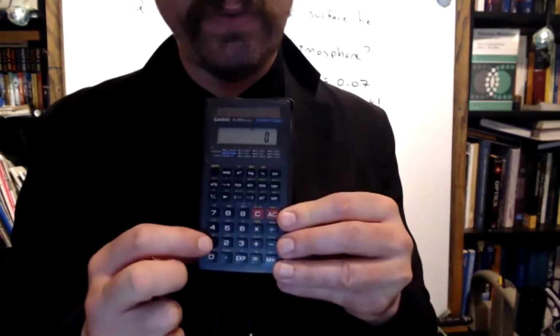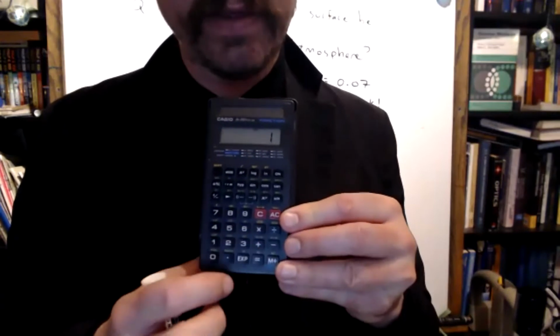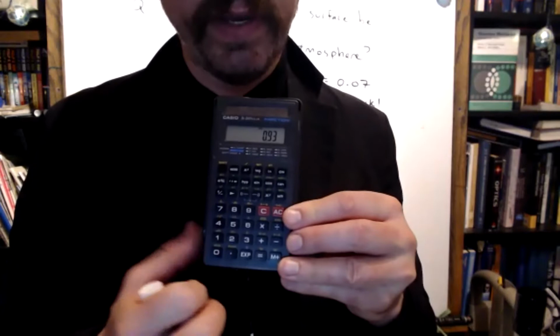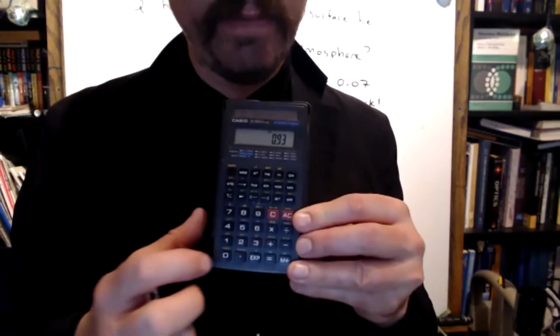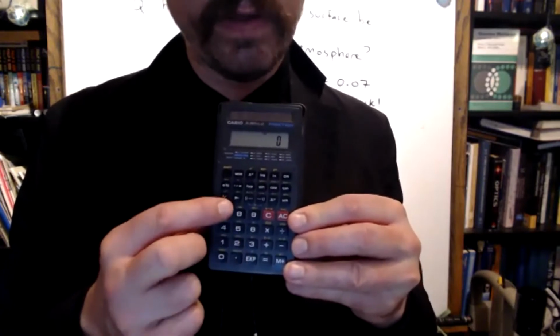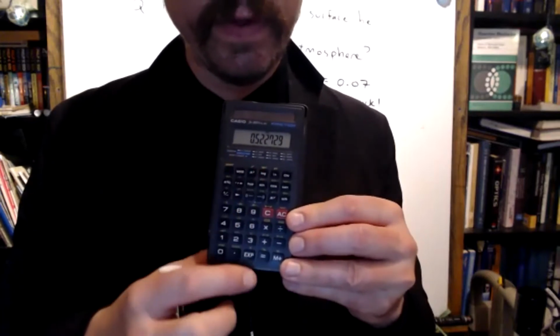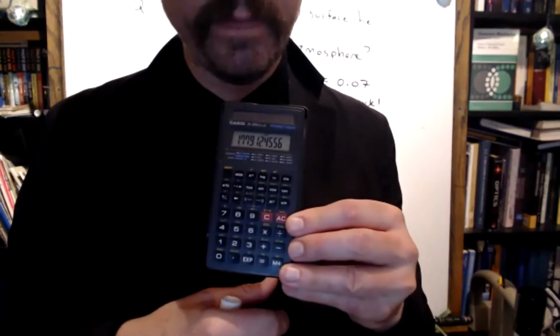Okay, ready? So we'll do 1 minus 0.07 equals, there's 0.93, divide by 0.723, square thereof, then we equals it.